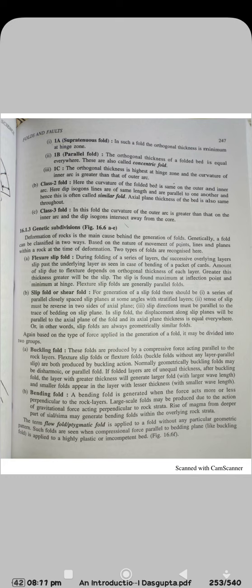Large scale foldings may be produced due to the action of gravity acting perpendicular to the rock strata. The rise of magma from the deeper part of the Earth may generate a bending fold in the overlying strata. One cause of formation of a bending fold is the rise of magma from the mantle, which exerts pressure on the rock layers situated above, causing them to bend.